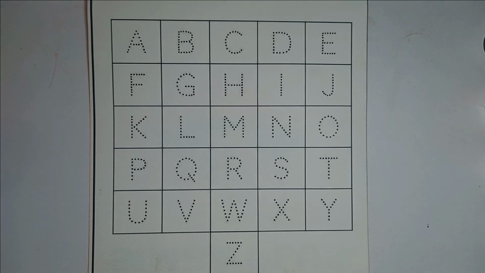Kids, today we are learning about the alphabets with colors.